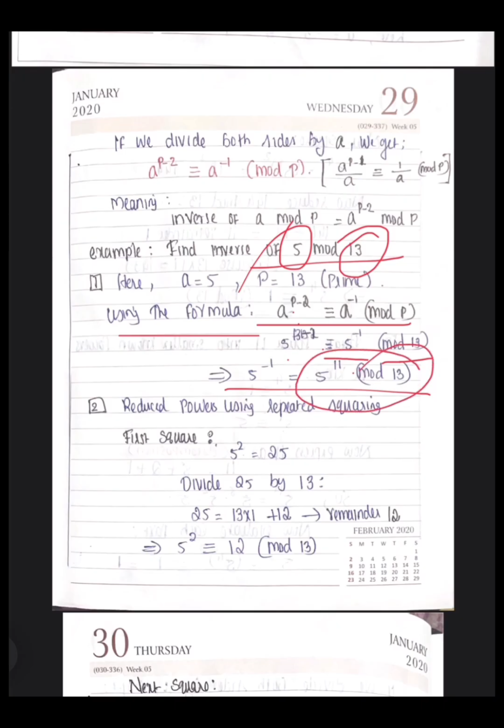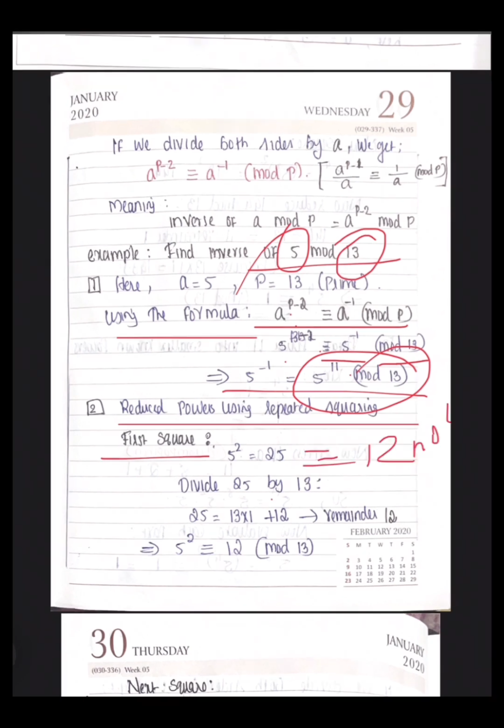Then going to the next step, we use the repeated squaring method. It is a fast method. In this case, we compute the powers. First one is the first square. Here 5 square equals 25, that is congruent to 12 mod 13. Then 5 square equals 25, we divide 25 by 13. By using the division formula, 25 equals 13 into 1 plus 12. In this case, the remainder becomes 12.